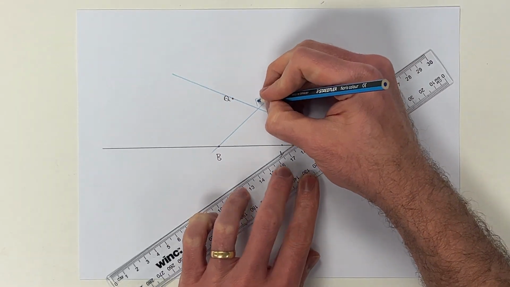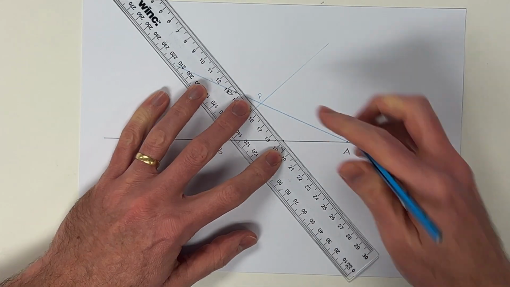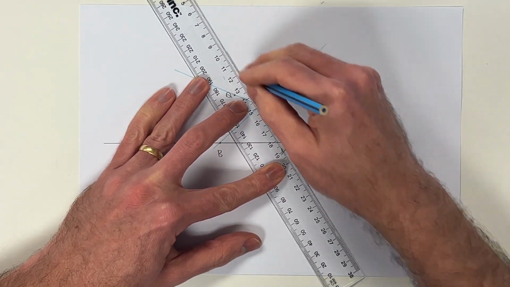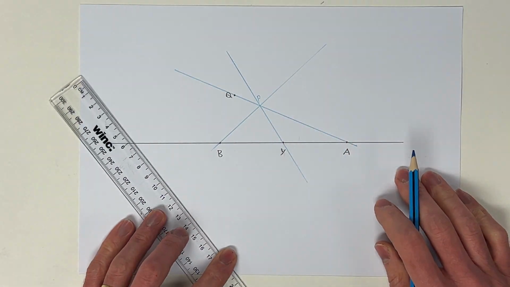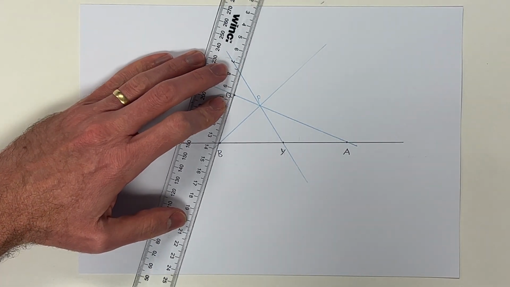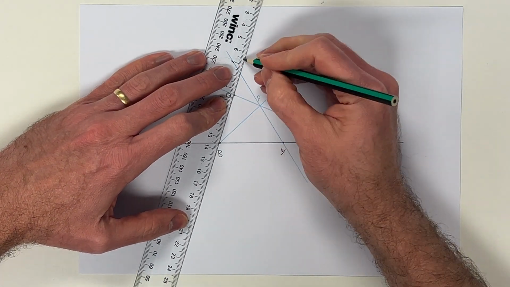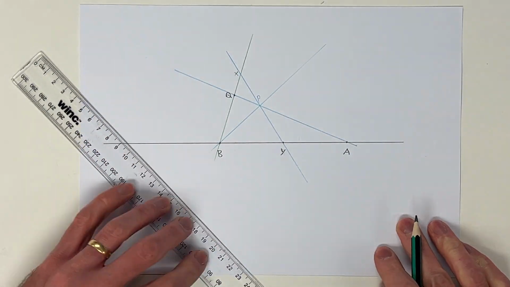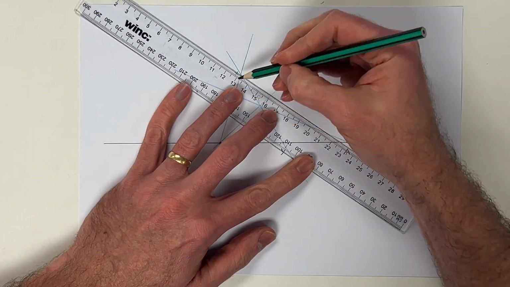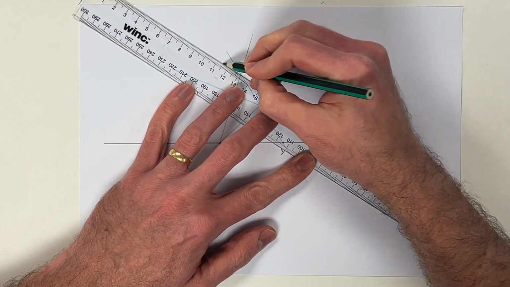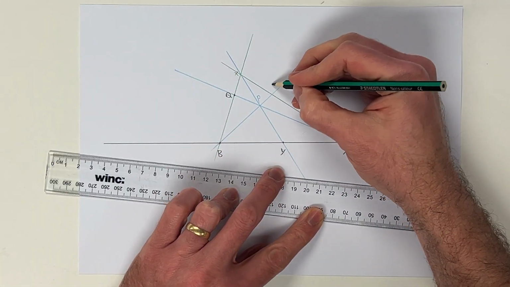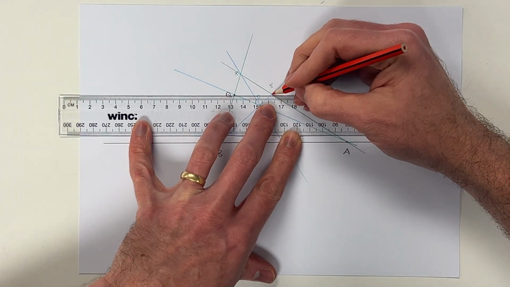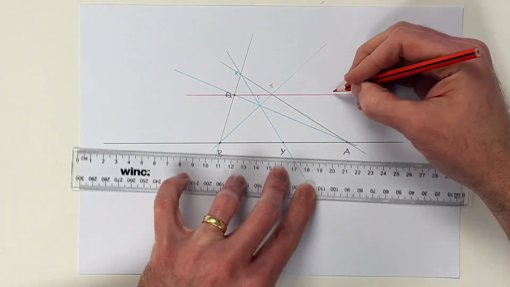Call that P. I'll do P to Y. I'll do QB. Call that point X. I'll do XA. And that point's S. And now the parallel line I want is QS.